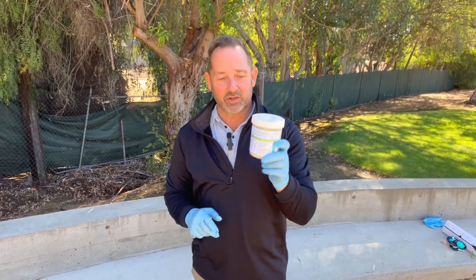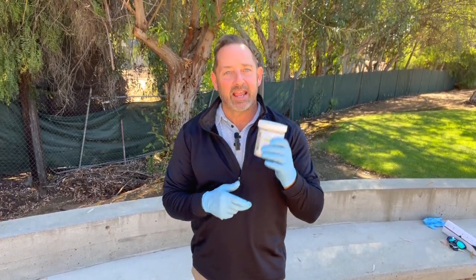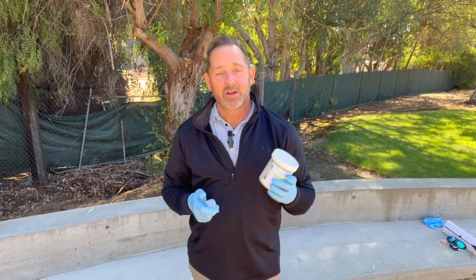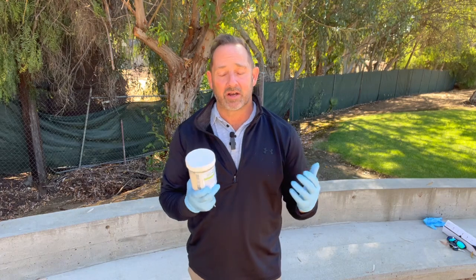So back to MicroFlow from Syngenta. I love this because it's an 8-ounce bottle. You can just put this in your pocket if need be. Put it in your bulb duster. It's just easy to carry on the truck. Or for you homeowners, it's just easy to store. It's a small little bottle and it'll last you a long time.